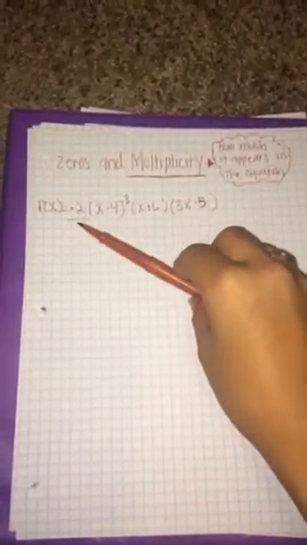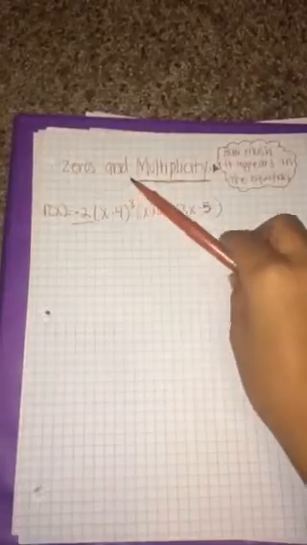Well, negative 2 doesn't, so we can just ignore it. It's not going to cause anything for this problem because it doesn't come with an x. It's not a zero. So the first thing we're going to do to make this a lot easier is solve for the zeros by using the factors we already have.